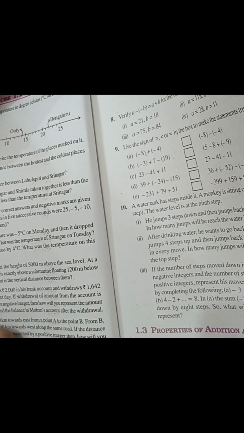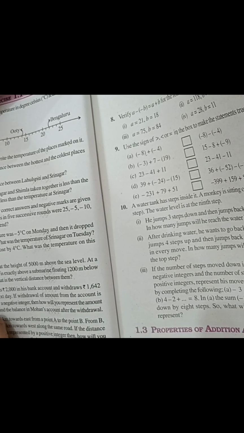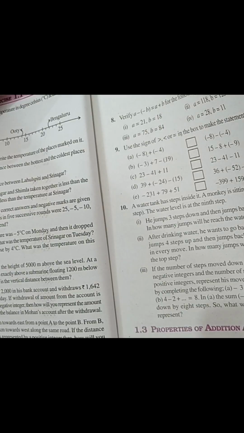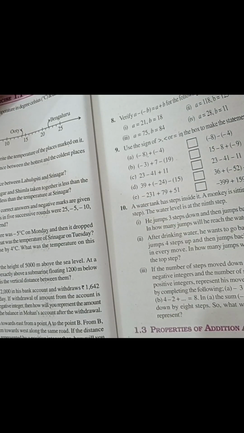As in the following figure, it is showing us that a plane is flying at 5,000 meters above the sea level. Sea level is this, and the submarine is exactly below the plane. It is 1200 meters below the sea level. What is the vertical distance between them? So now, the question is asking us what is the vertical distance.